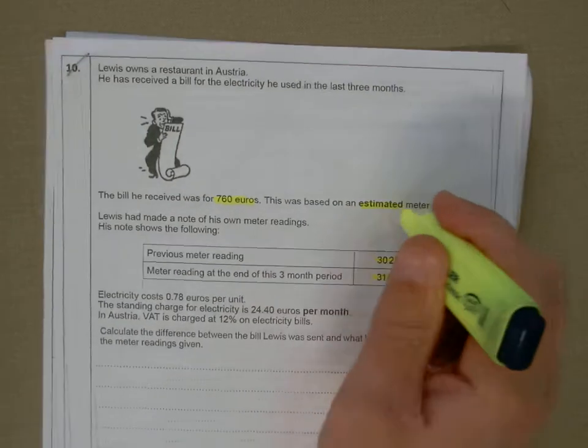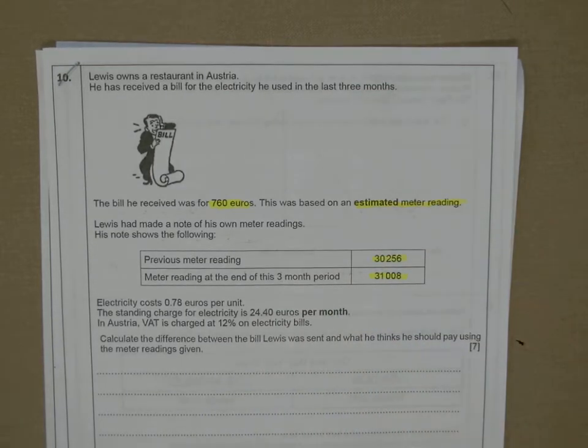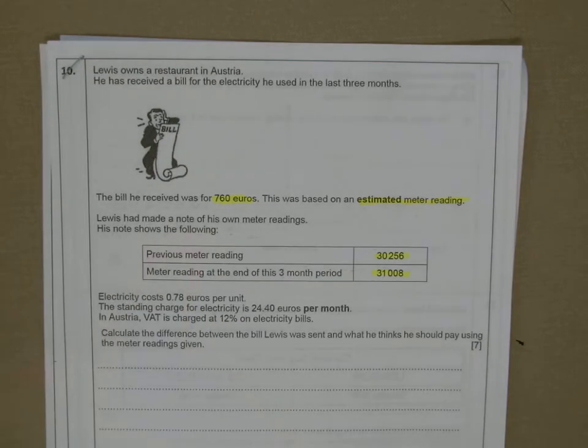Okay, so sometimes your meter doesn't get read by the people who come around to read the meters. Sometimes they just estimate it, right? Because they can't keep sending out employees to read your meter. Maybe they only do it once a year, right? Or once every couple of years. So they estimate it. And that's his bill, 760 euros.